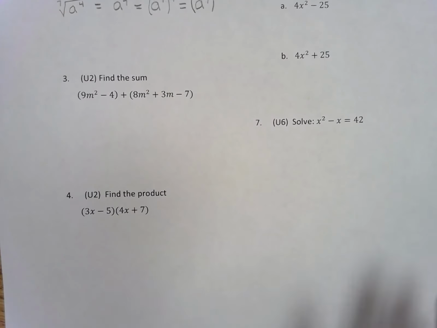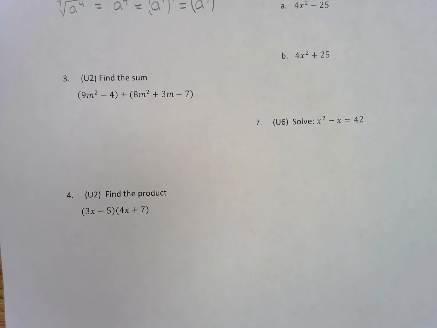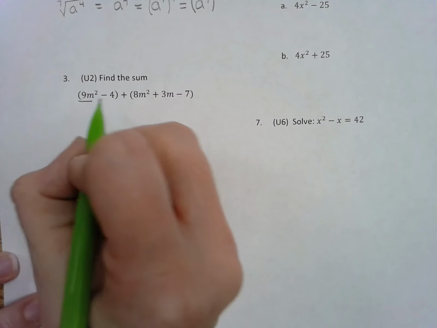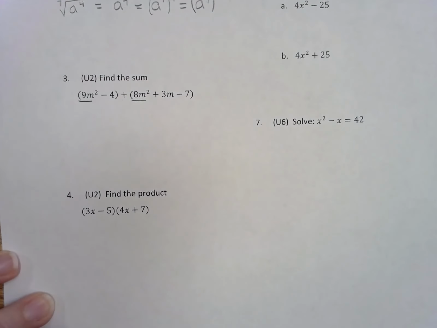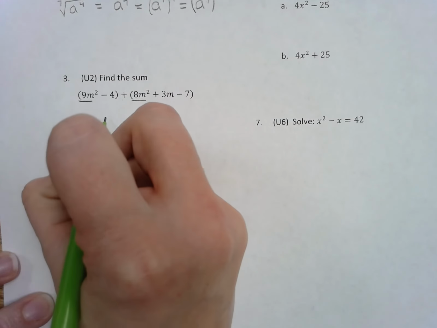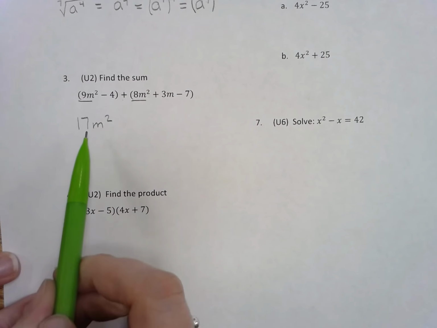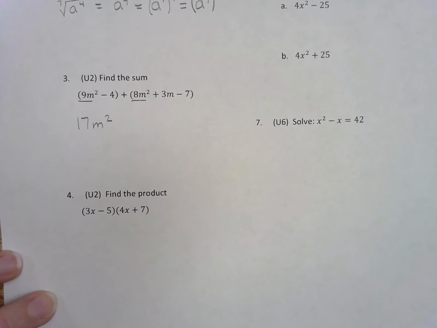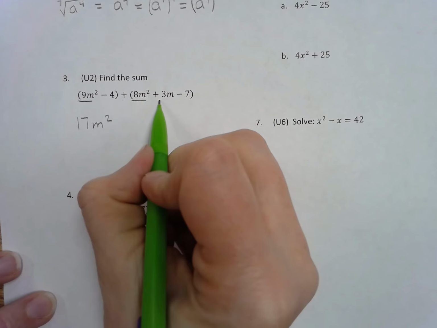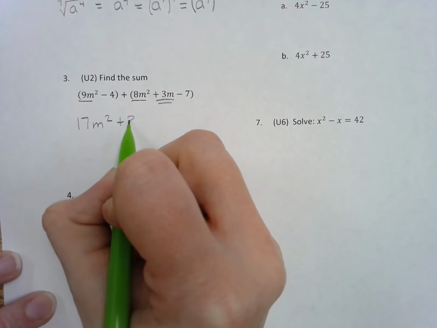Now looking at question 3, we're going to find the sum. So that means we're just going to combine like terms by adding them together. So 9m squared plus an 8m squared. 9 plus 8 gives us 17, and then we have m squared. Keep in mind, when you combine like terms, your answer is that like term. Our next term, because we don't have any other m terms, we'll just bring down the plus 3m.